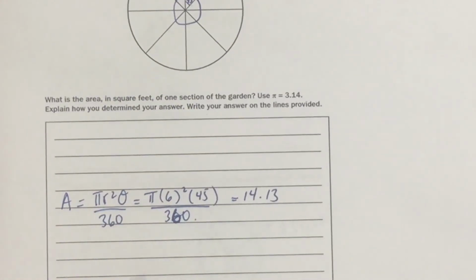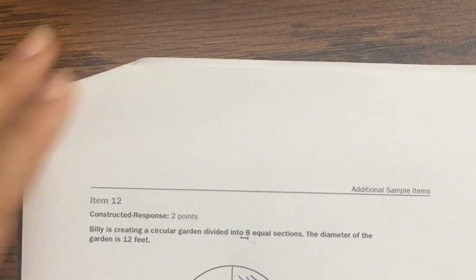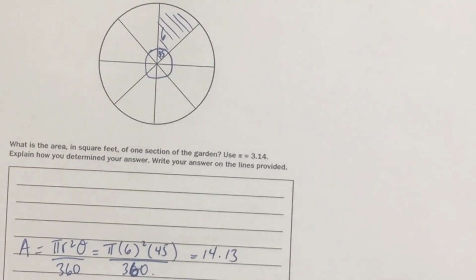If you showed this, you probably wouldn't even get half a point or something. So if it's like 2 points, maybe you get half a point because you didn't explain it. Okay, so make sure that you actually explain it.